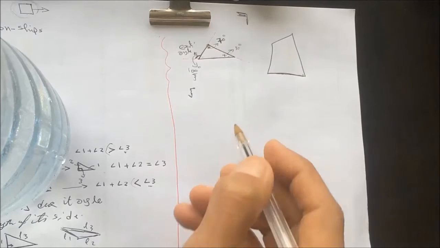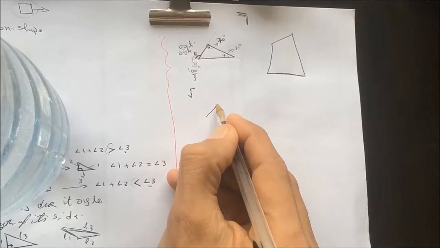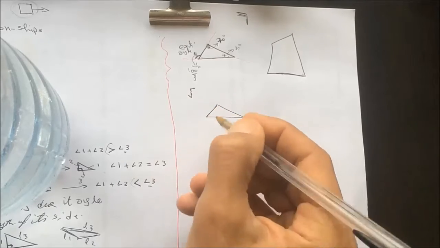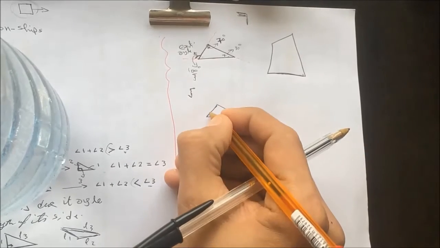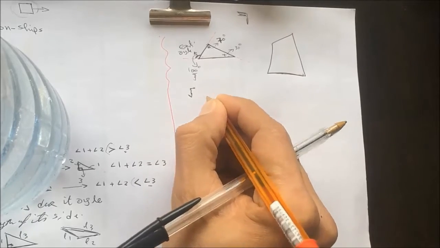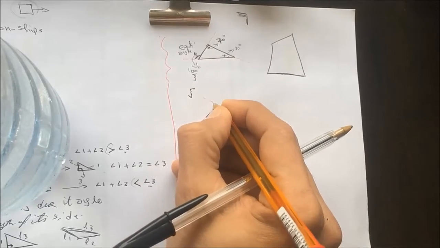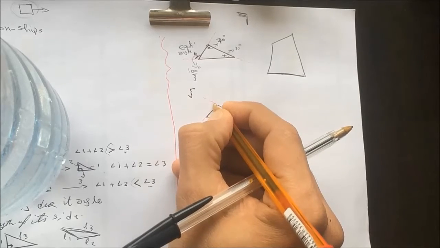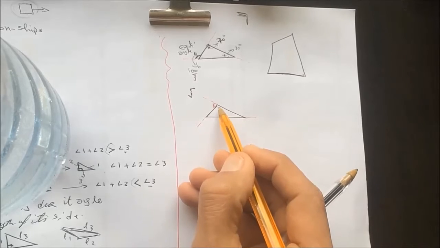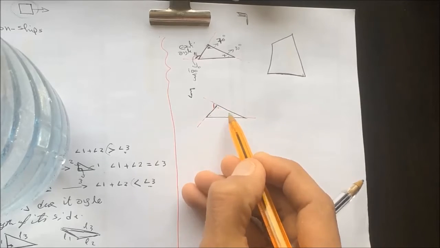What if I draw this triangle again and extend these sides anti-clockwise, like this? So I extend this like this, like this, like this. This is the exterior angle I found. This is adjacent to it, so the non-adjacent ones are this and this.